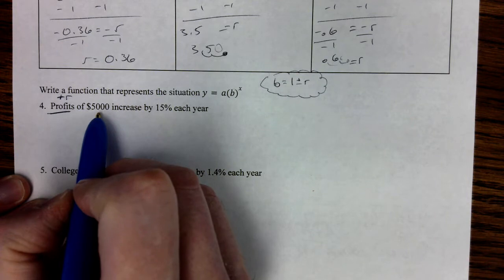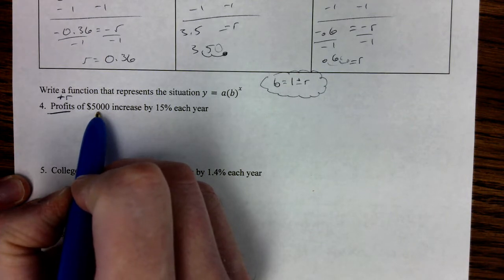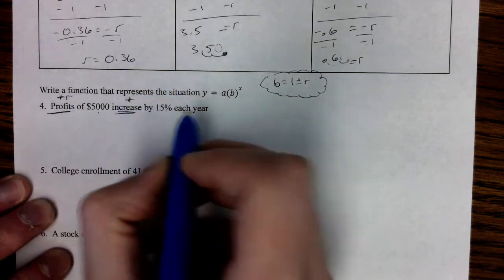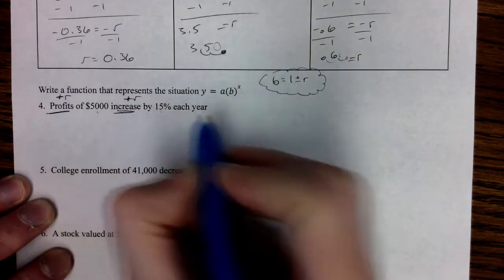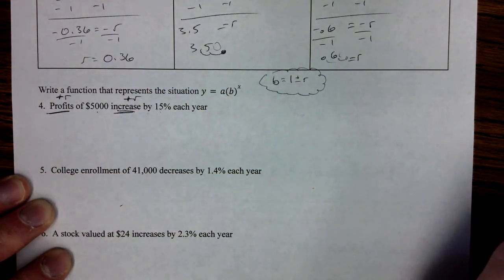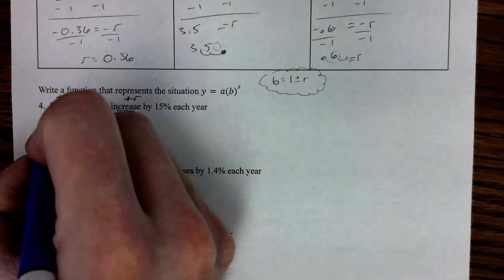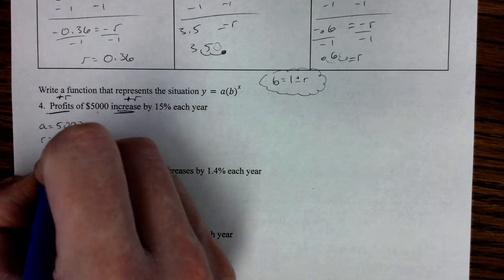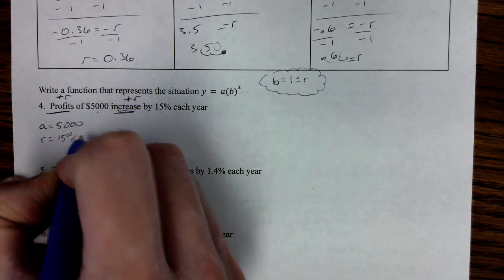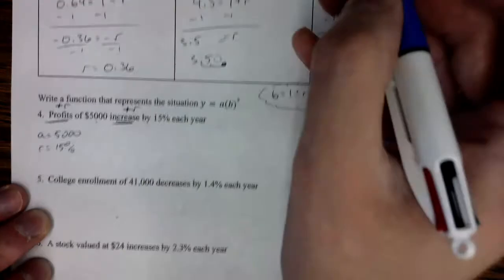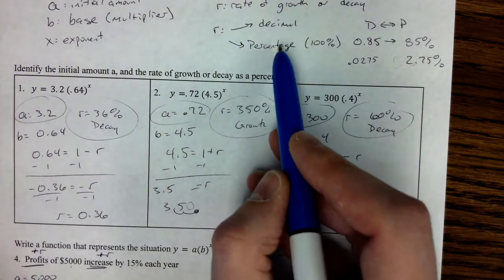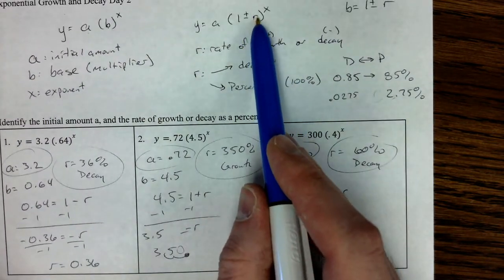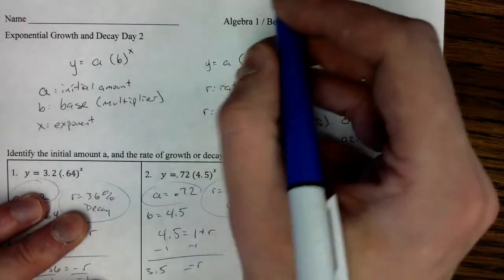So I'm starting with $5,000 and it's increasing by 15% each year. Okay, so A is equal to 5,000, R is equal to 15. I'm going to write percent because I don't want to get it confused. Which one did they give me? They gave me percentage. Now my formula can only handle a decimal.